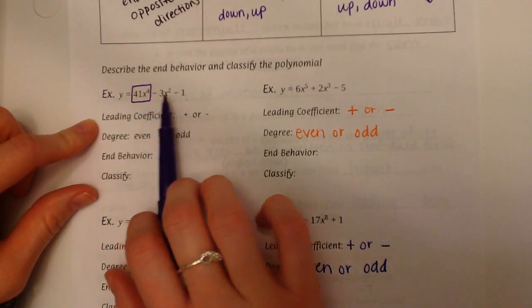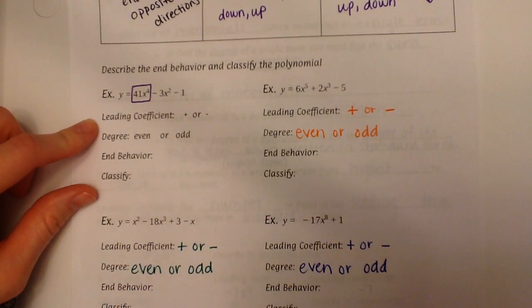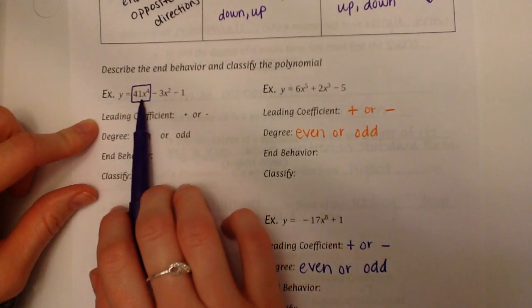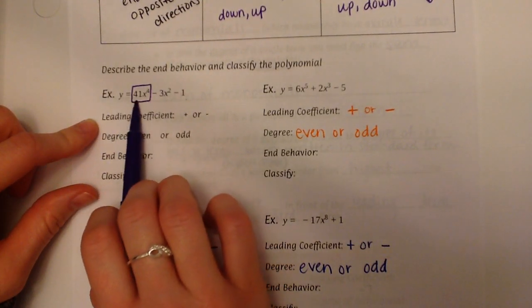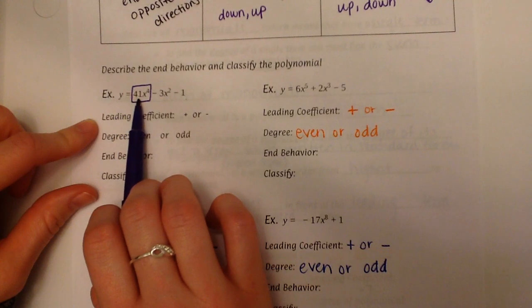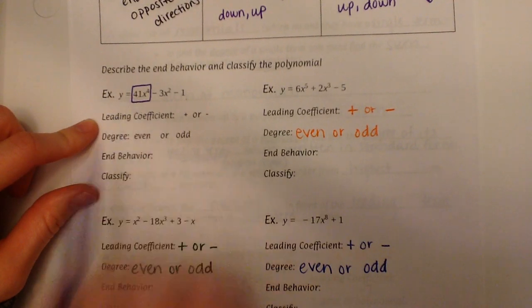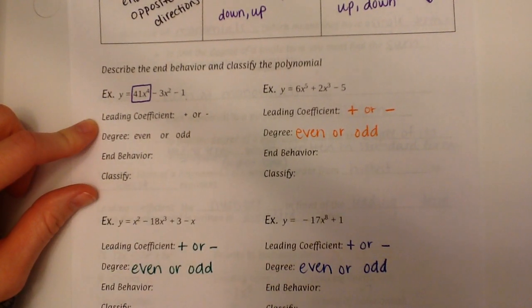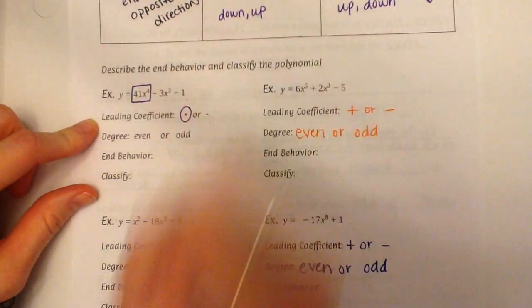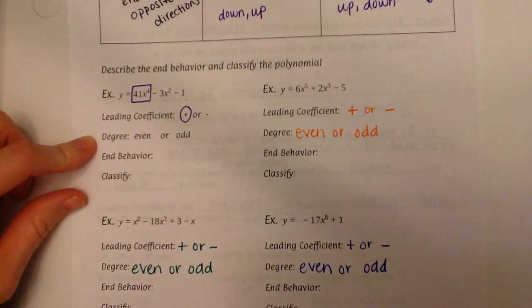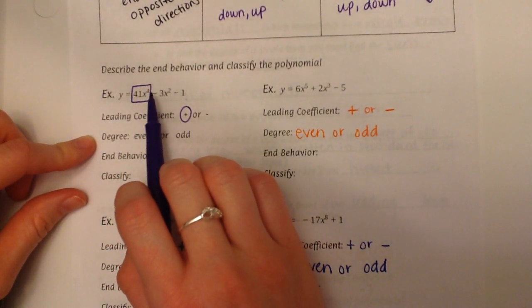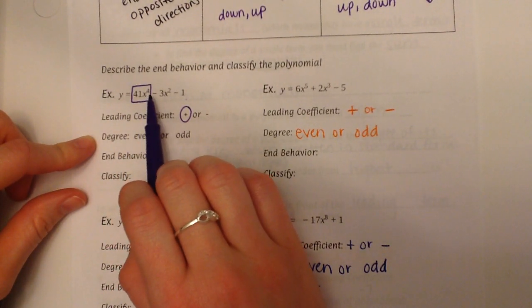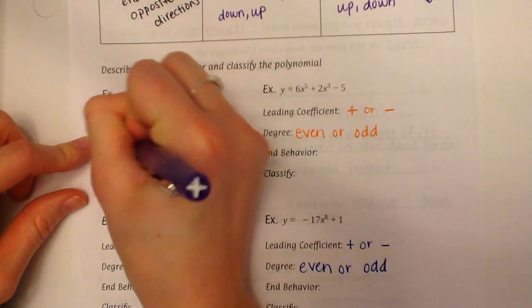It's going from highest degree to lowest degree. So our leading term is 41x to the fourth. Our leading coefficient in this case would be the number in front of the variable, which would be 41. Is 41 positive or negative? Well, it is positive. Next thing is the degree. Well, we have x to the fourth. The degree would be 4. Is that even or odd? Well, I hope you know 4 is even.